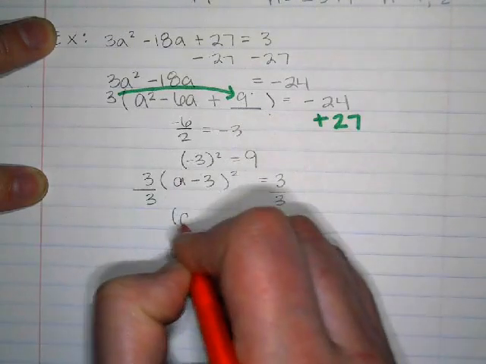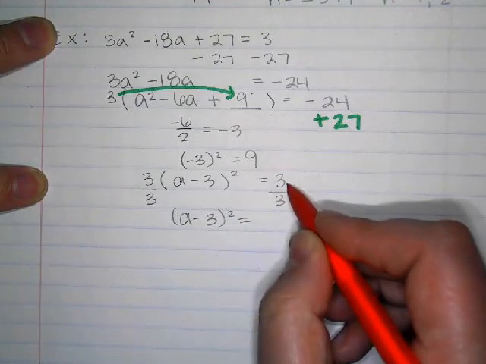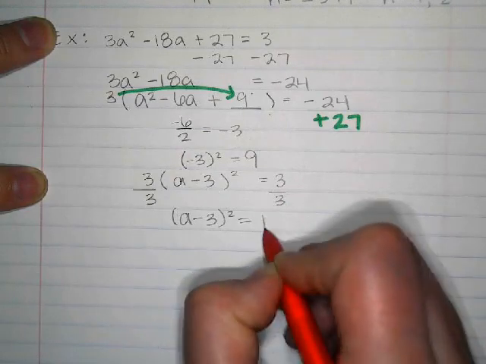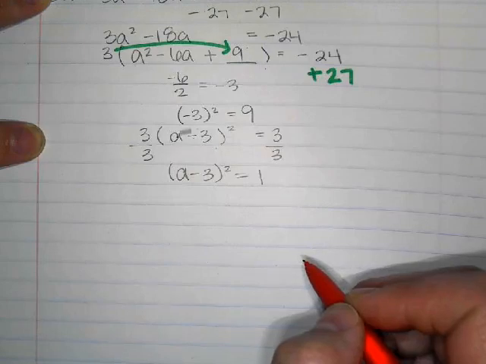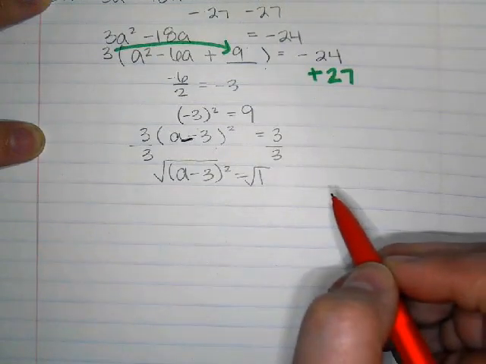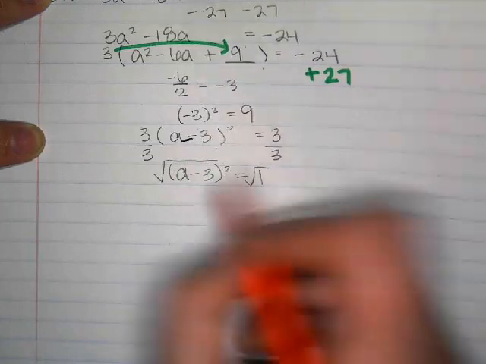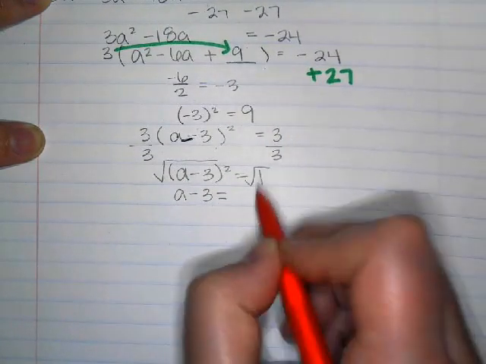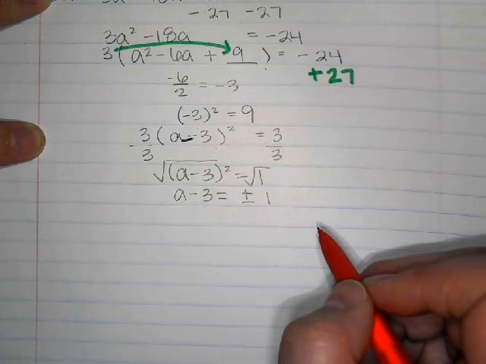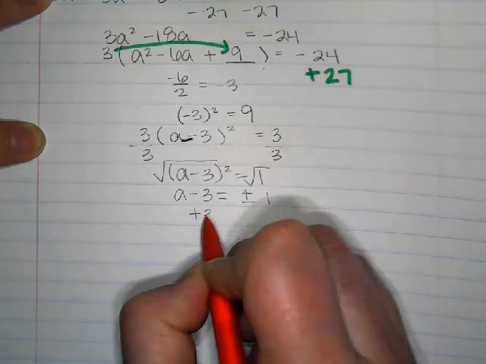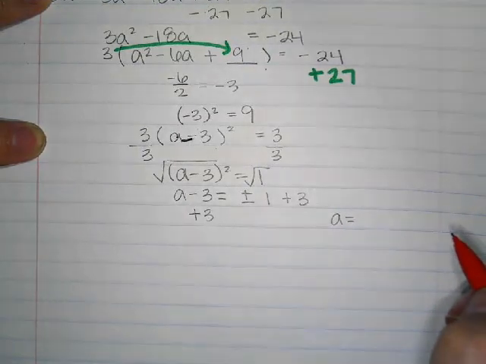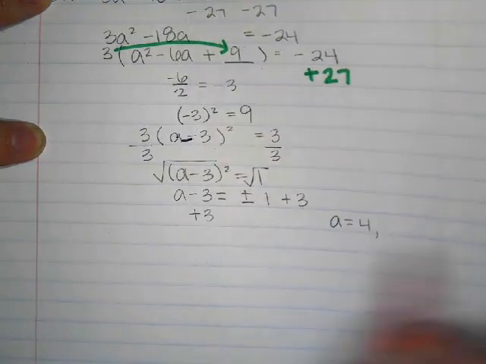A minus 3 squared is 1. And then square root. And the square root of 1 is, but more than just 1, it's plus or minus 1. And then what should we do? Add the 3. So A equals 4 and 2.